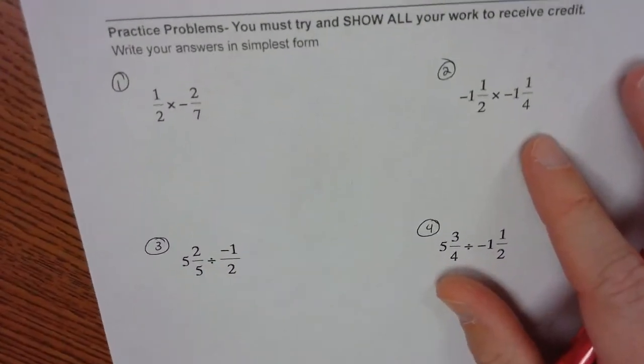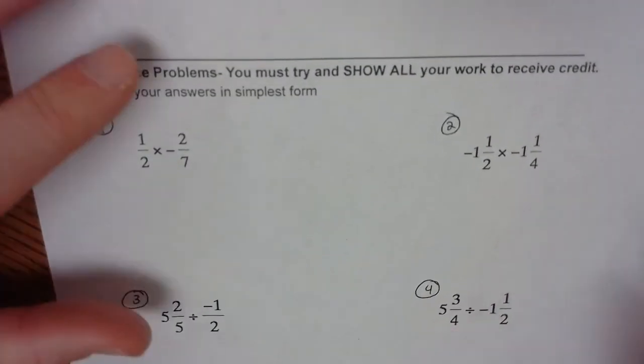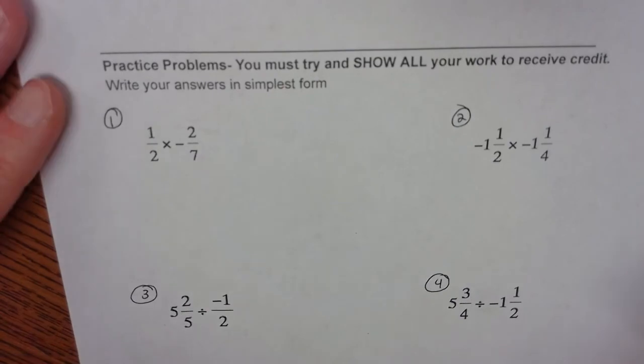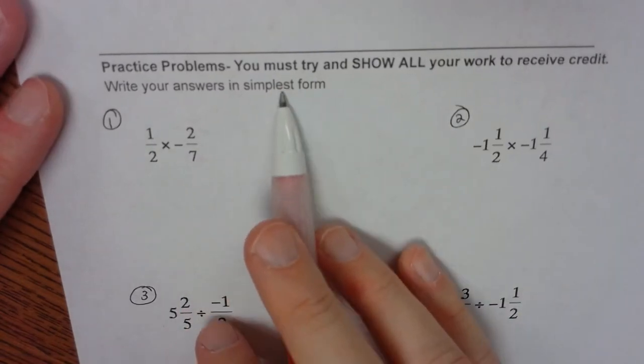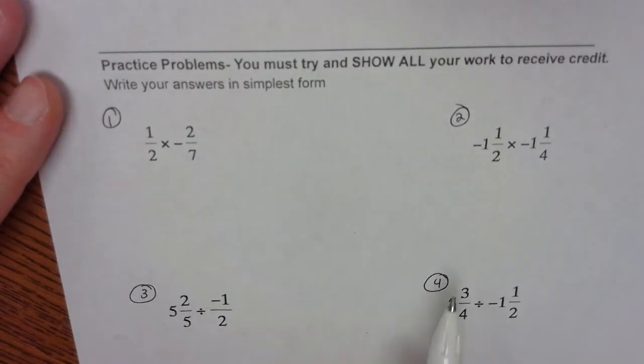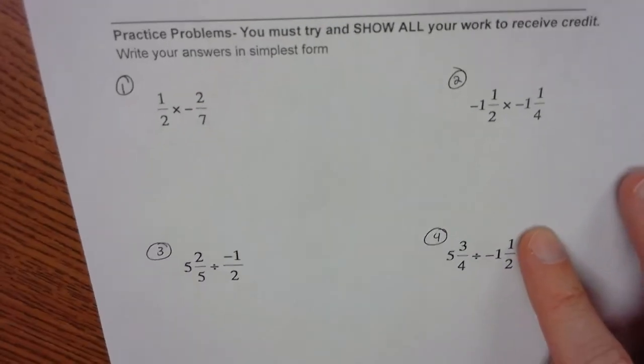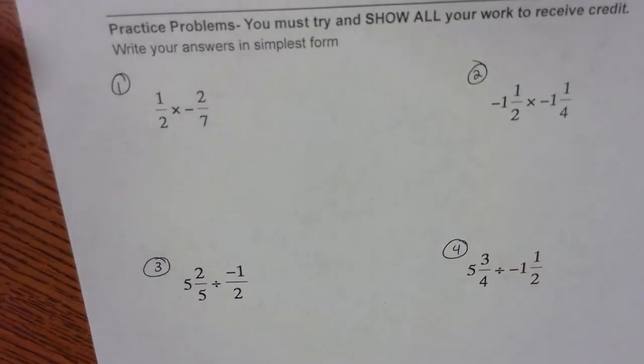Okay. Down below, we have 4 problems. Make sure you are showing all of your work. Make sure you reduce and put all your answers in simplest form. Remember, when we're dividing down here, make sure we change them to impropers first, and then make sure you KCF.